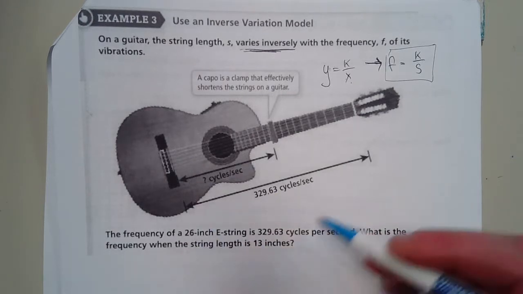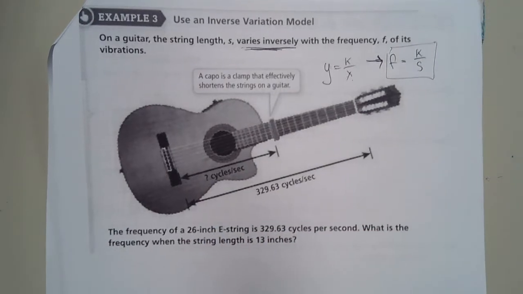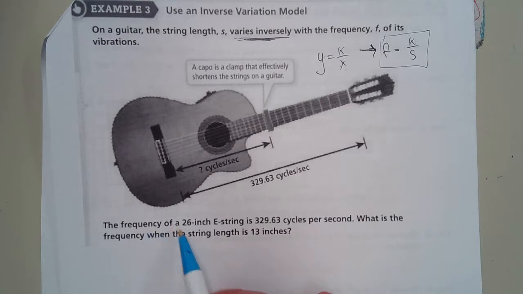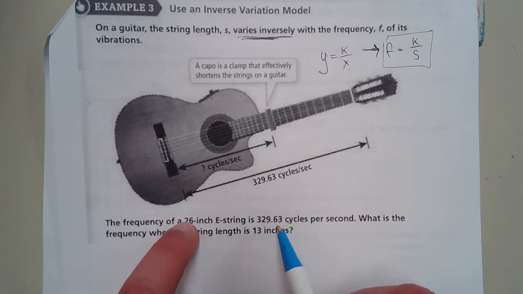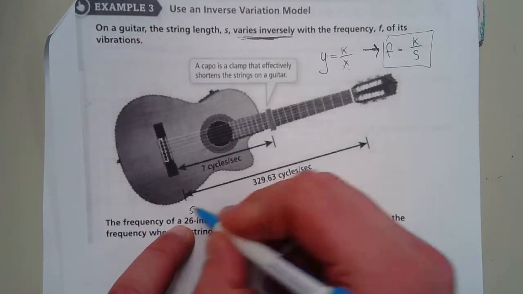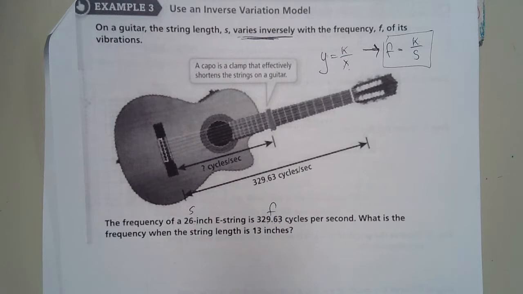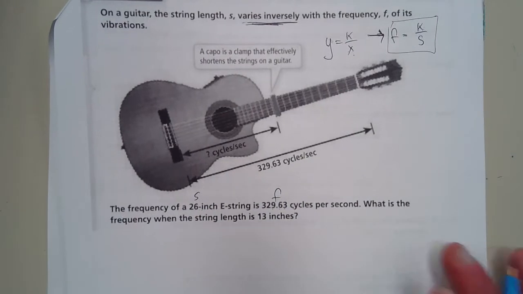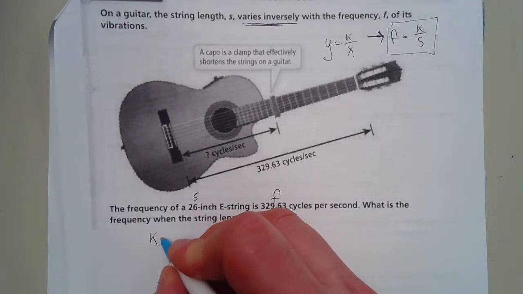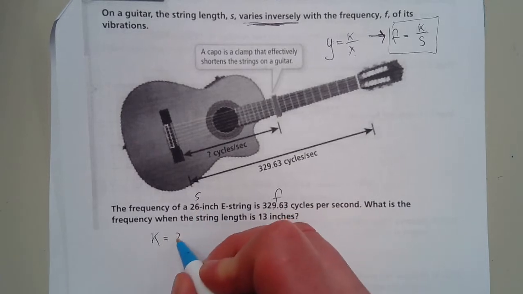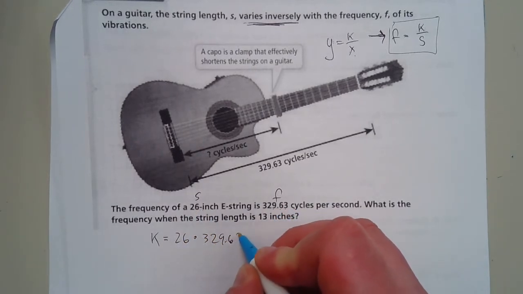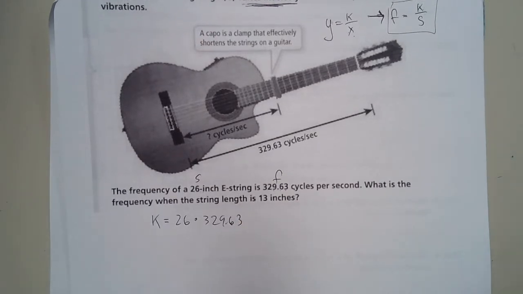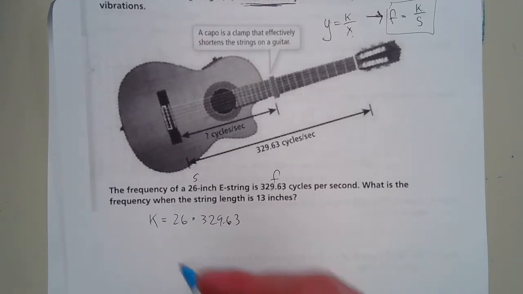Now we're going to have some numbers down here that we're going to be able to use to figure out what this K value is. So this says the frequency of a 26-inch E string is 329.6 cycles per second. So here they're giving me the string length S, and they're giving me the frequency. So they're giving me an S and F combo that I can use to find that K value. So in this case, if I just take 26 times 329.63, that's going to give me the K value for this inverse variation.